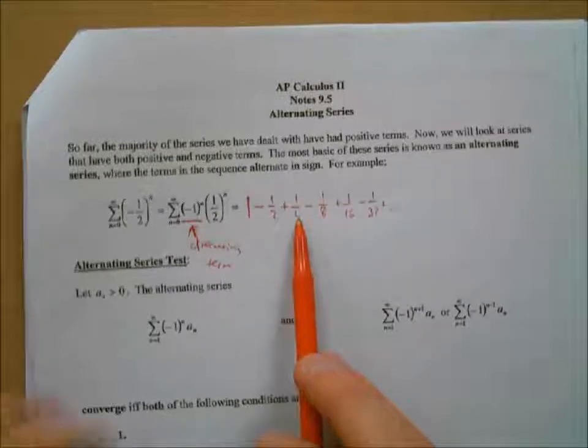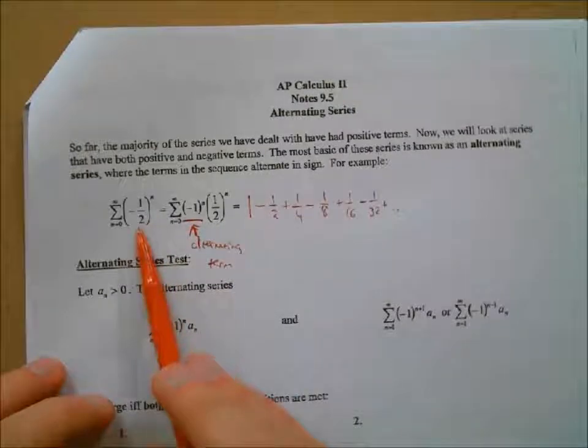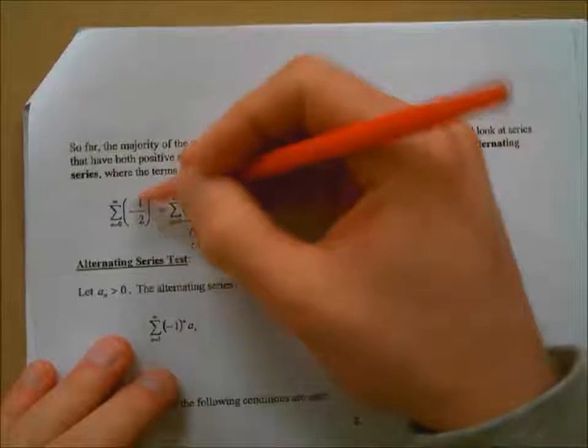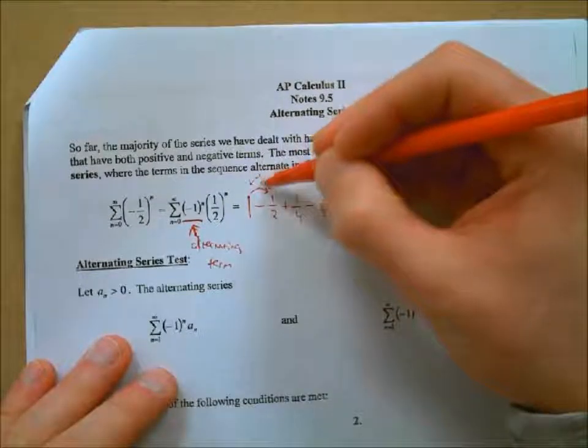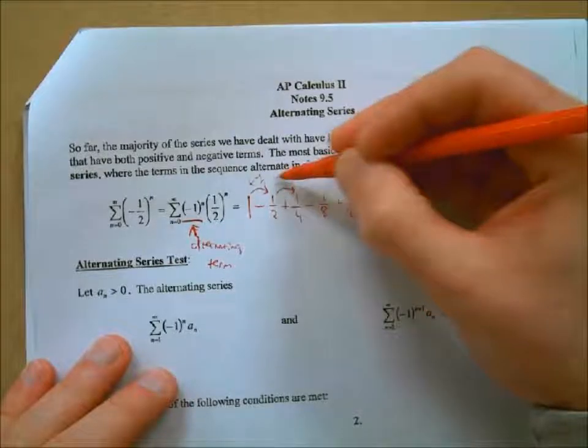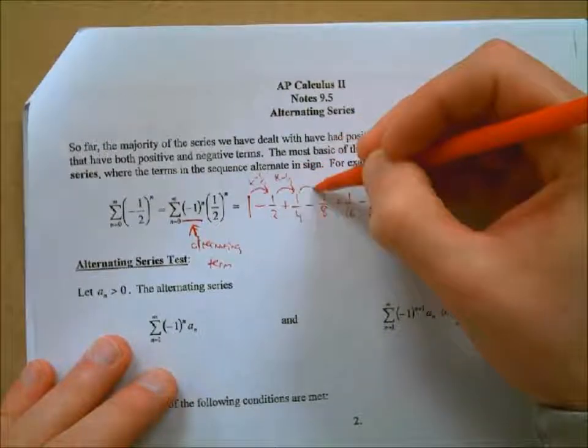So in fact, this is what we really want to consider here. Our r is really what we're multiplying by every time. Each term gets multiplied by that negative 1/2 every time, times negative 1/2, times negative 1/2, and so on.